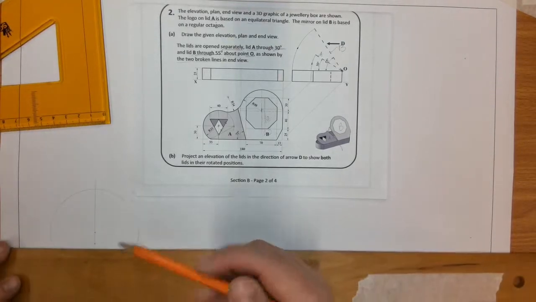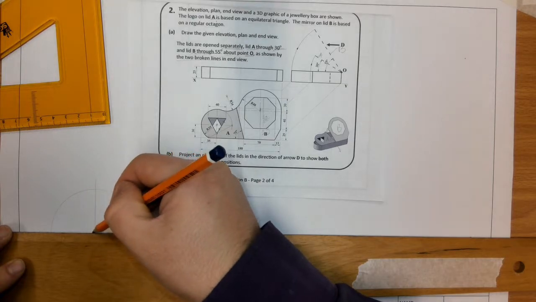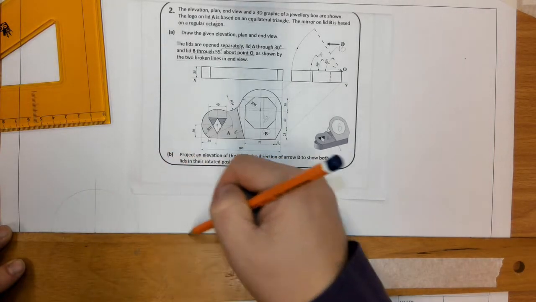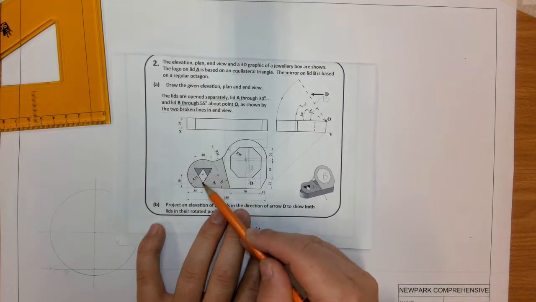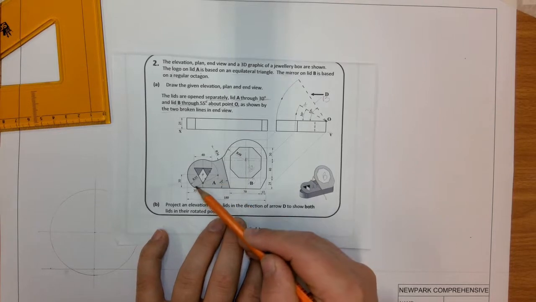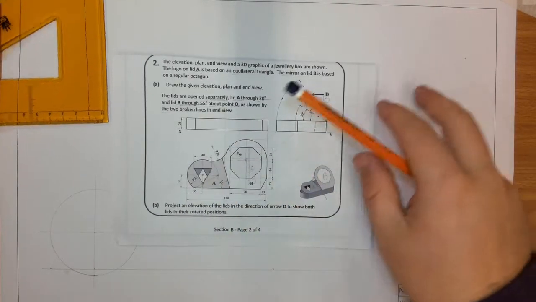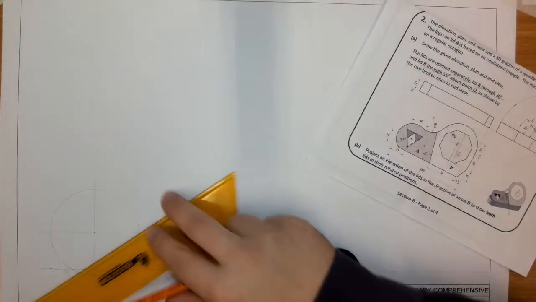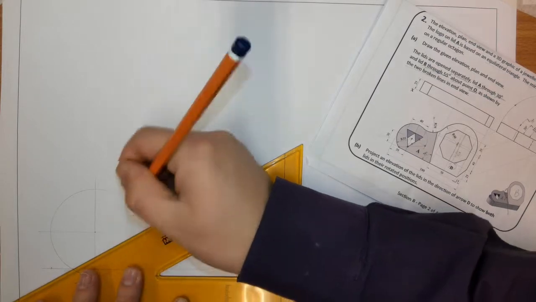So I'm doing a light line through the center, vertically and horizontally. So this point of the triangle is found by joining a line from this vertex over to that vertex. So we're going to join these together.